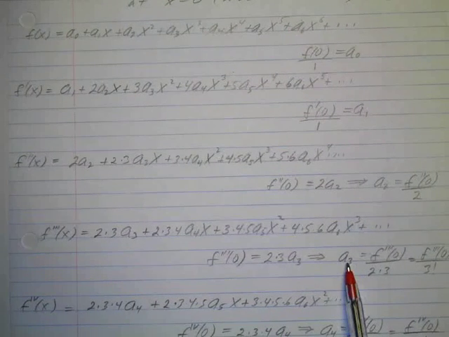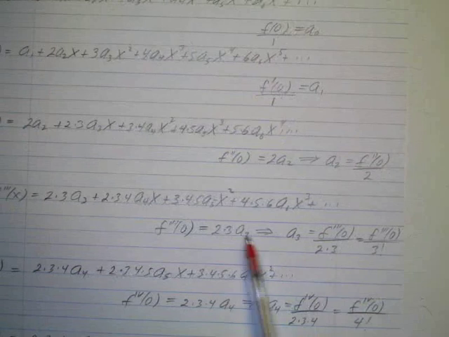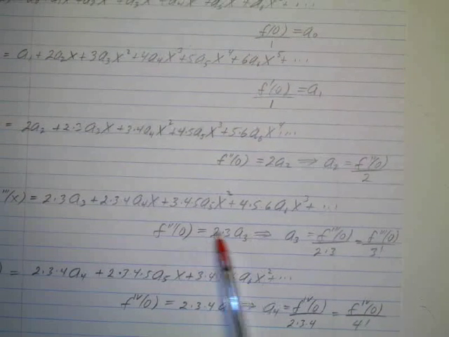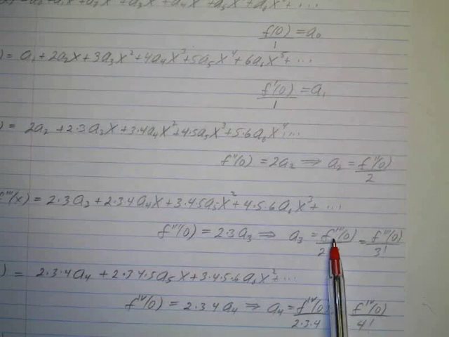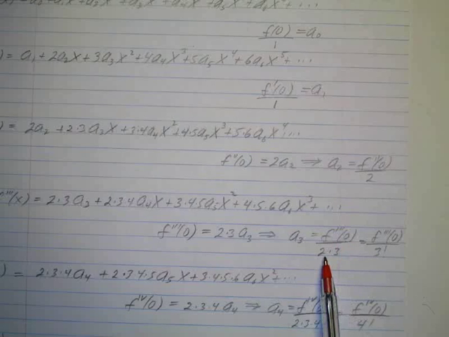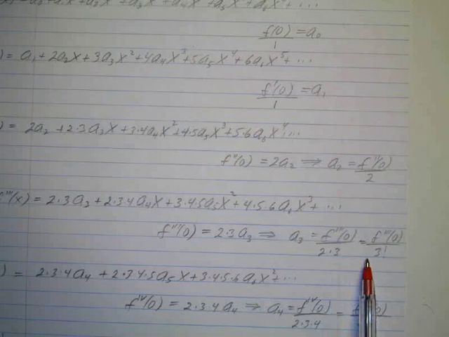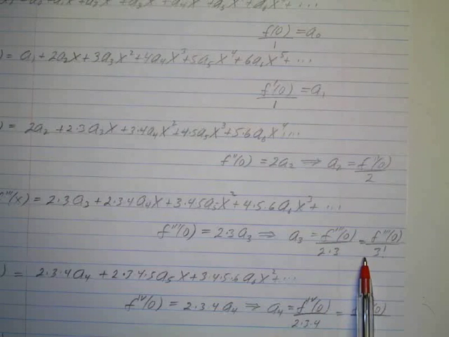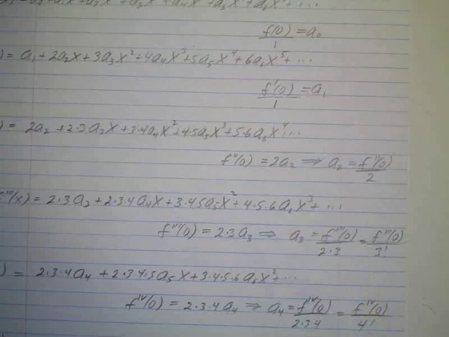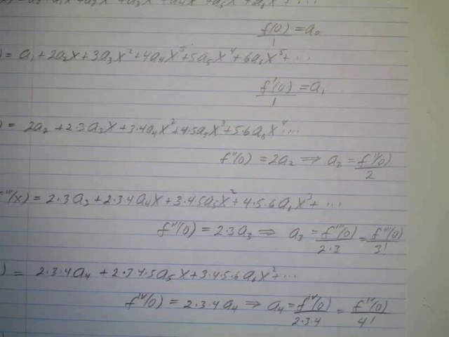And you can see that if we divide both sides by 6, a sub 3 equals f triple prime over 2 times 3, which is 6, which is 3 factorial.